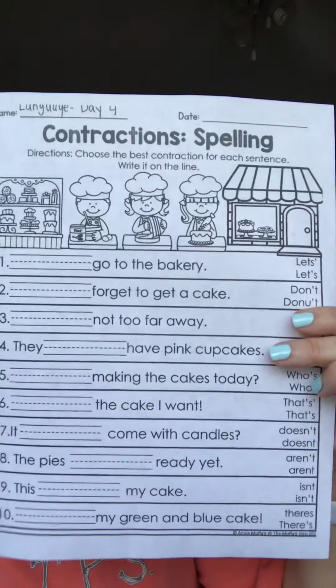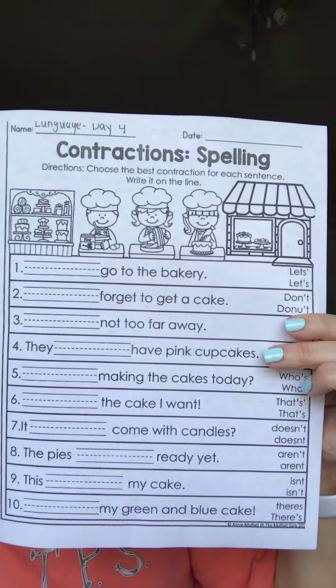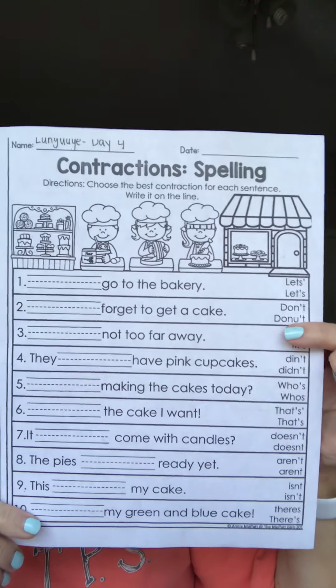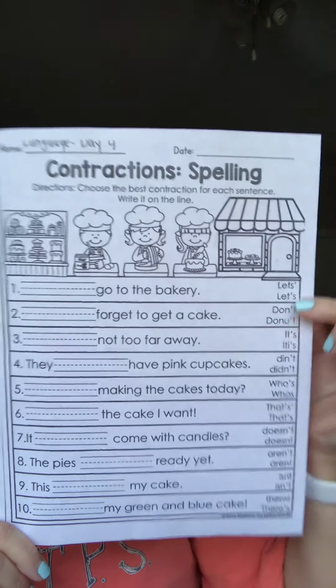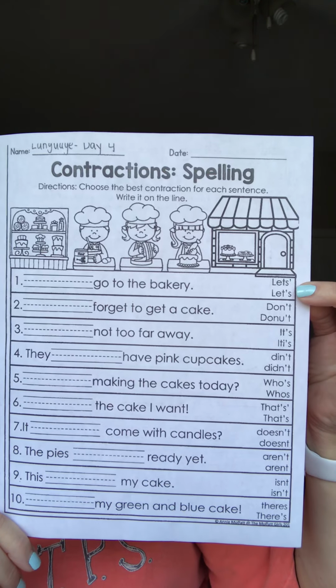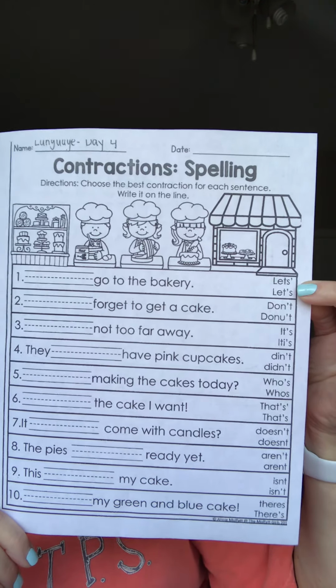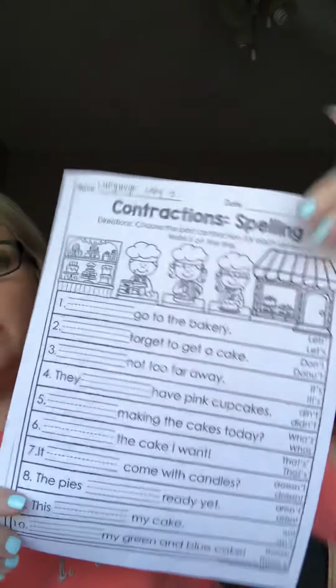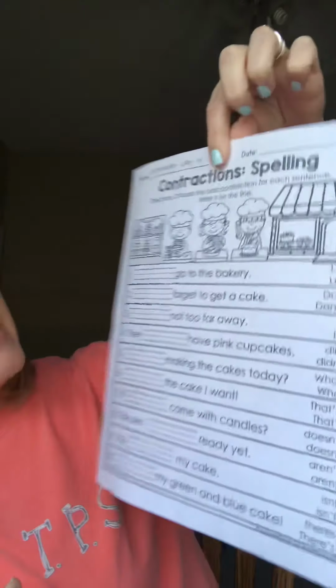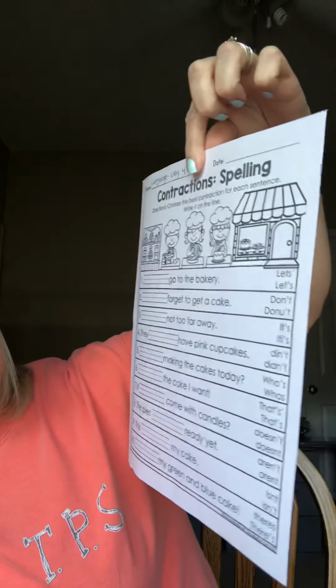On this page, you're going to practice writing some contractions. Okay, so you have a sentence that has a blank. You're going to read the sentence and then look over on the end and find the contraction that is spelled correctly and makes the most sense. Okay, so number 1 says, blank, go to the bakery.